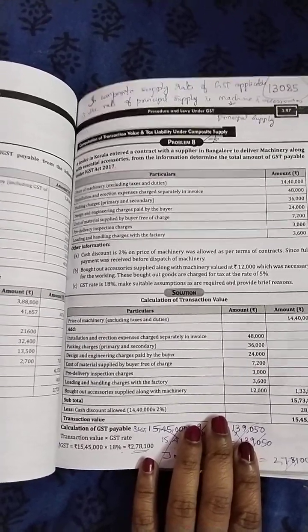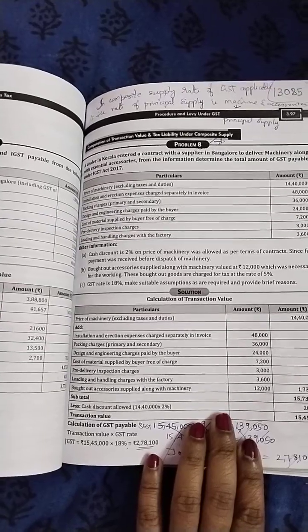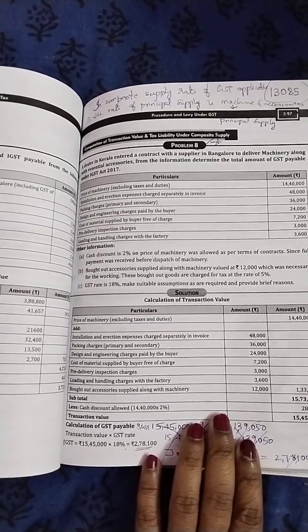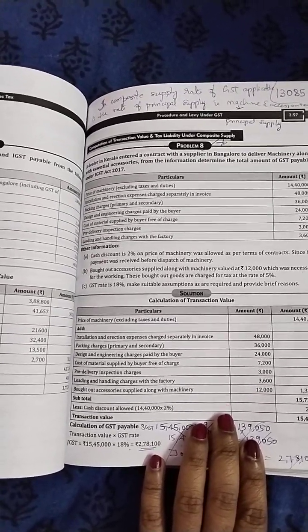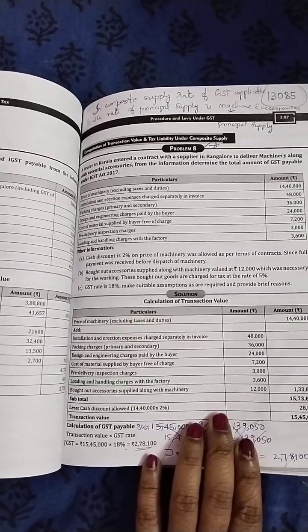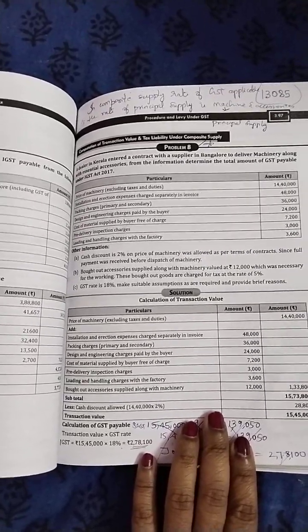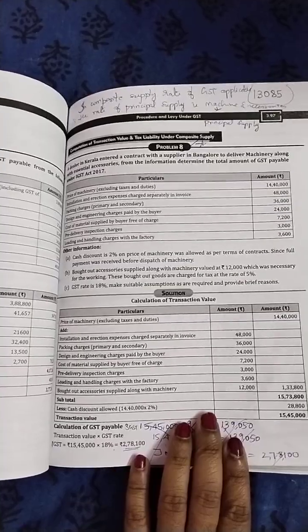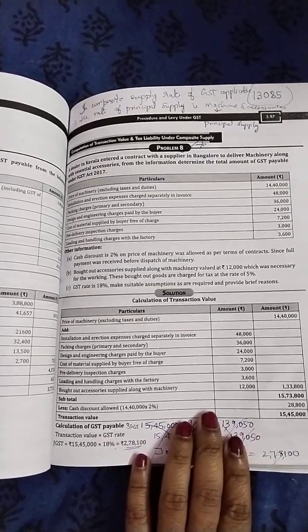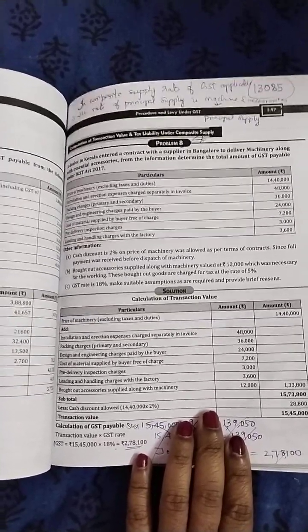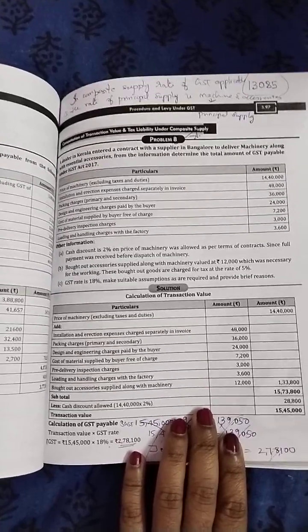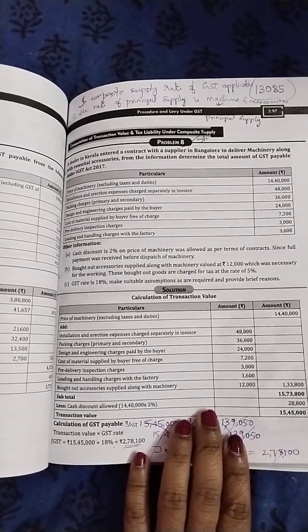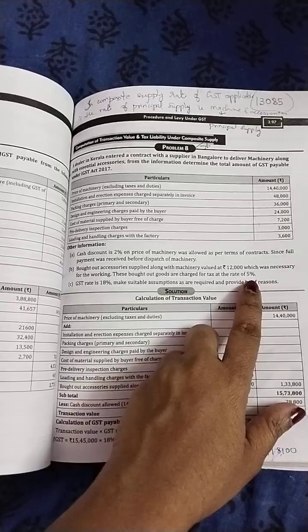The machine is the principal supply, and all the other accessories are part and parcel of that particular supply. So that is not the main supply. The main supply is the machinery. So whatever is the taxation rate mentioned on the principal supply, that only should be considered.